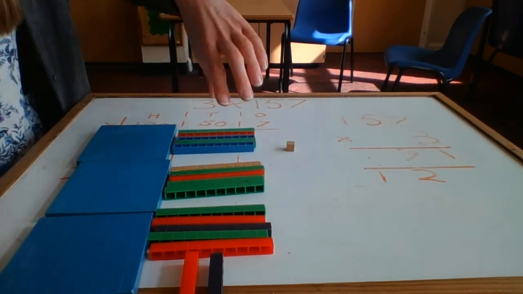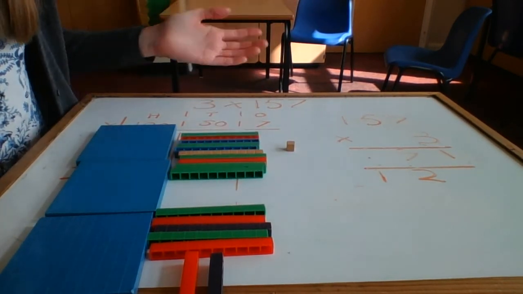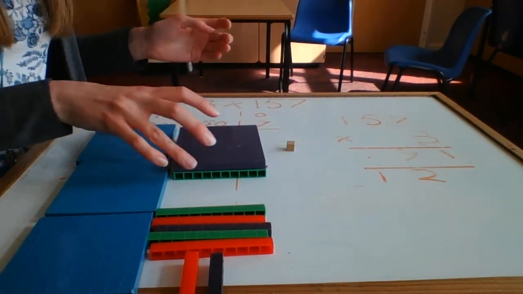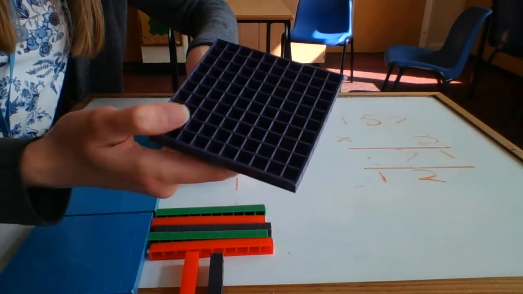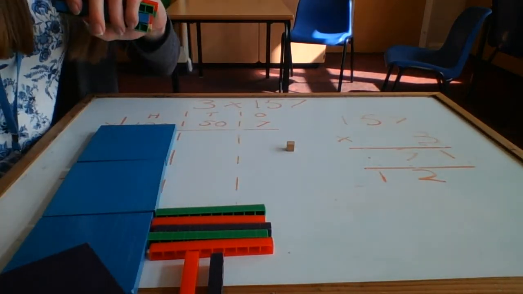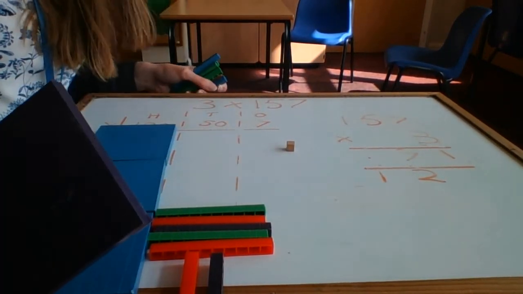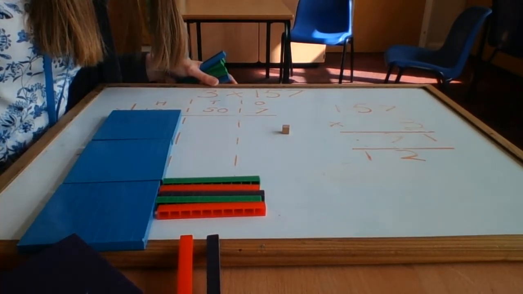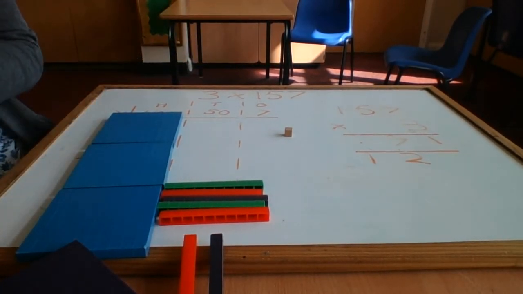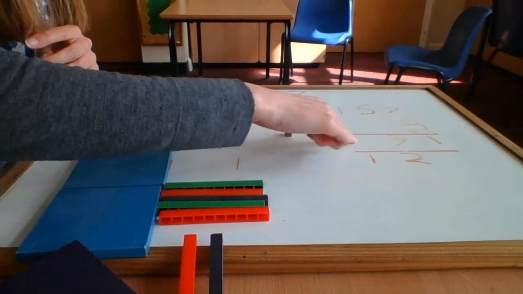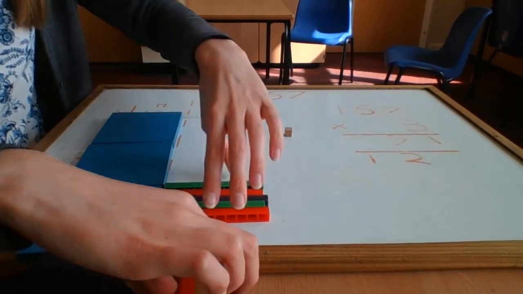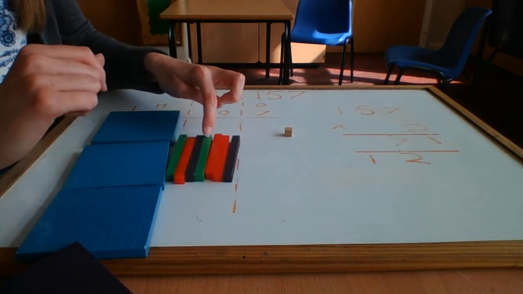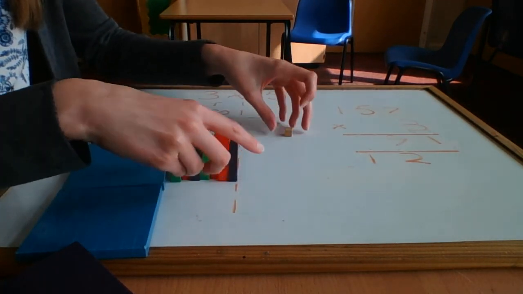So if we put these together, there is 100. I'm going to put it at a diagonal underneath the hundreds column to show it's a bit different. I don't know if you can see this on the screen. And that is my 100 there. And then the tens go in there. I've got 1, 2, 3, 4, 5, 6, 7 left.